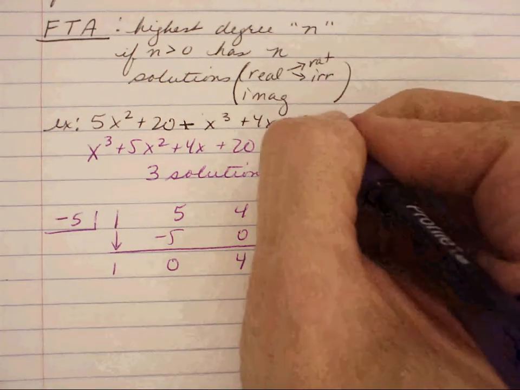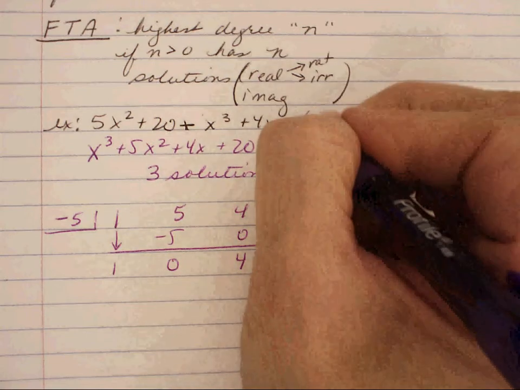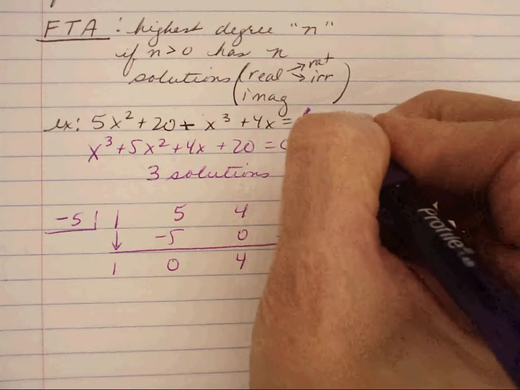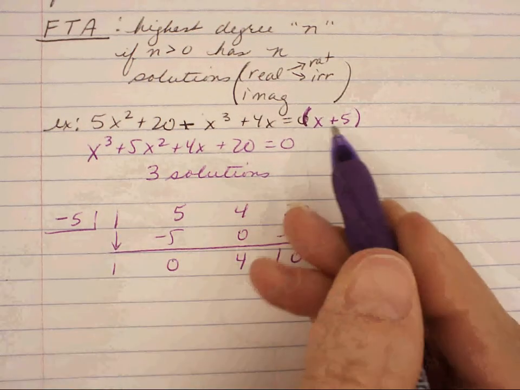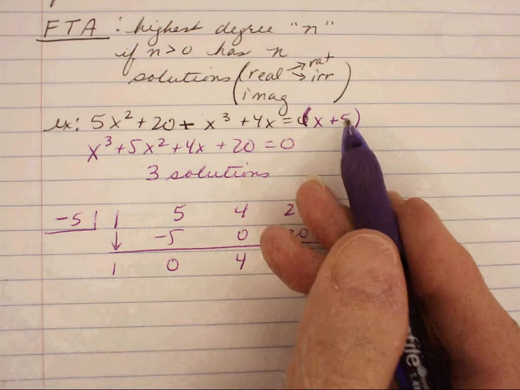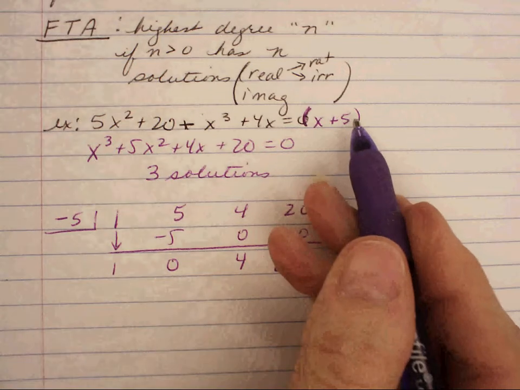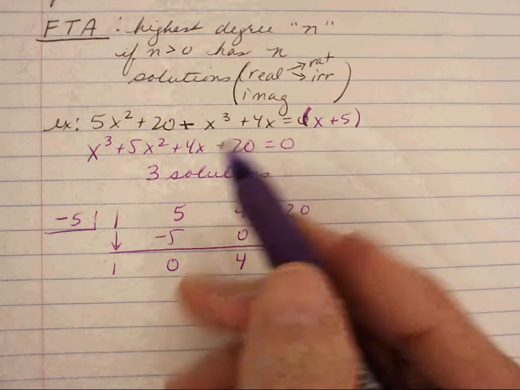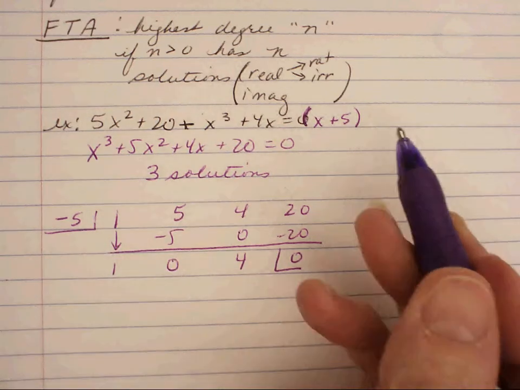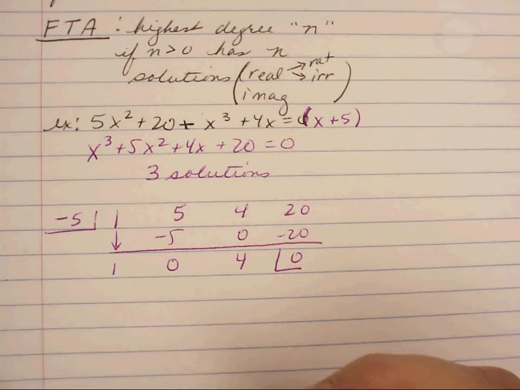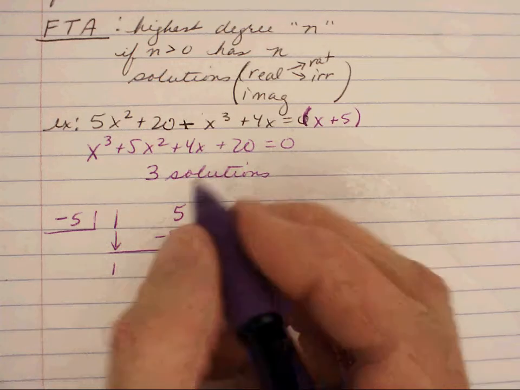Therefore, how would it be a factor? Instead of letting this be 0, let's let it be x plus 5. Why did I change the 0 to a factor? Because when it hits the x-axis, that is actually a 0, but to actually go back to the polynomial, you have to make it a factor.